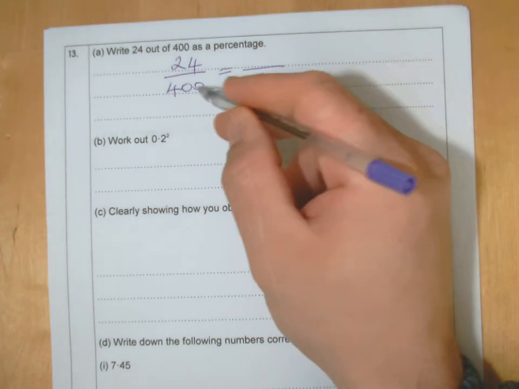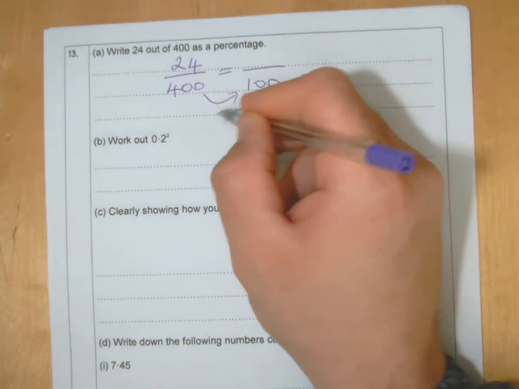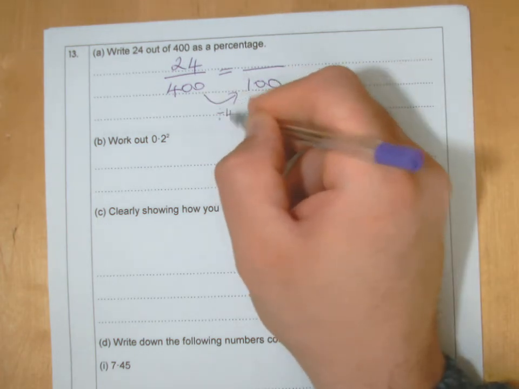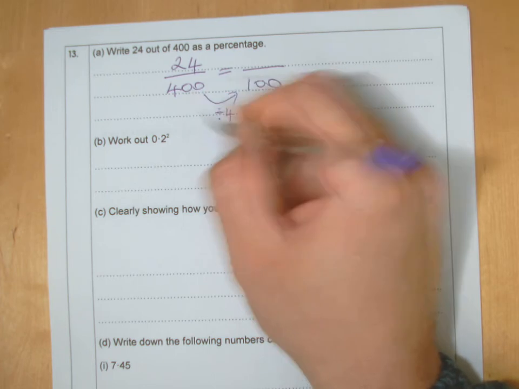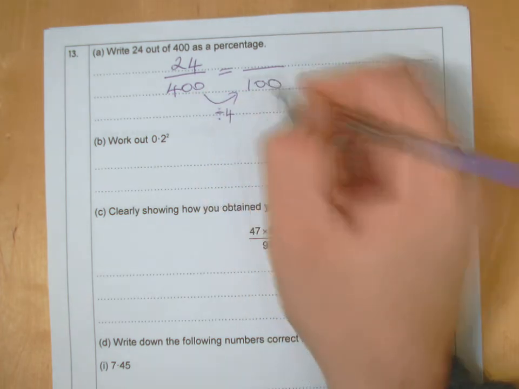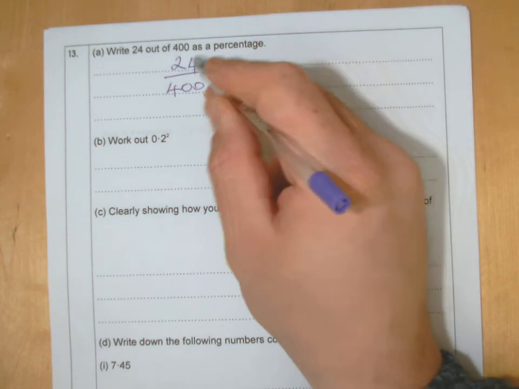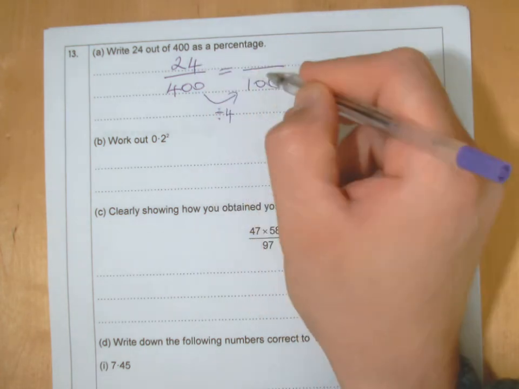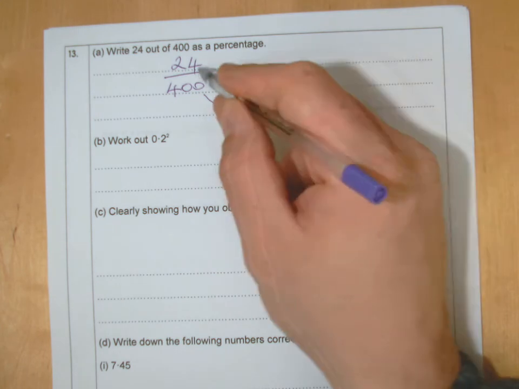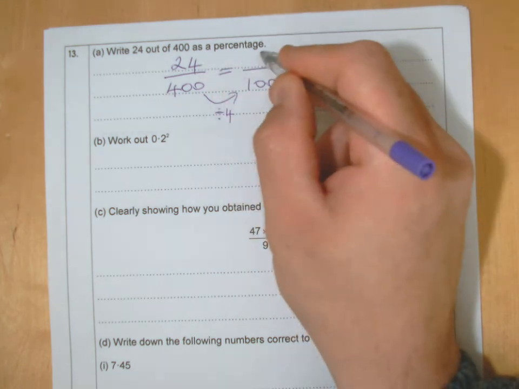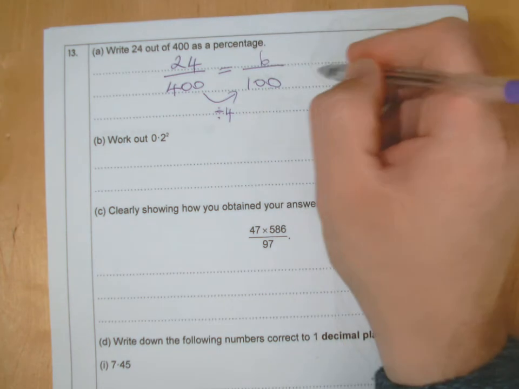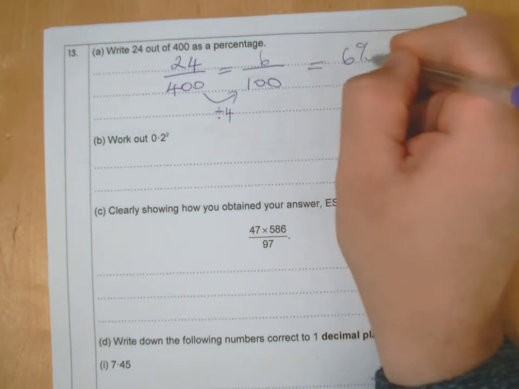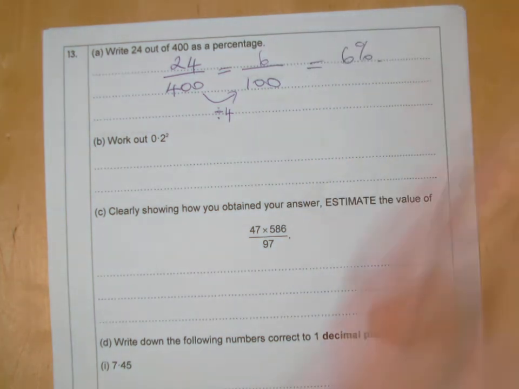Well, it's nice, isn't it? Because 400 to get to 100, you just got to divide it by 4. Okay, 400 divided by 4 will give me 100. But you've got to then divide the top by 4. Okay, so 24 divided by 4, right? Well, divide by 4, you halve it, 12, halve it again, you get 6. So 6 out of 100 means you get 6%. Okay, that's how that works there.